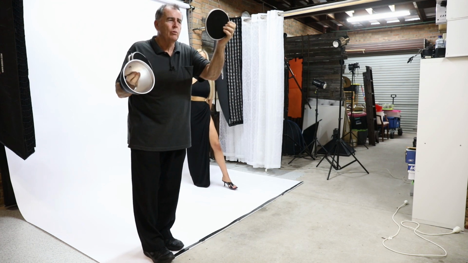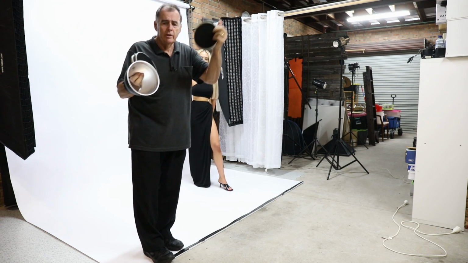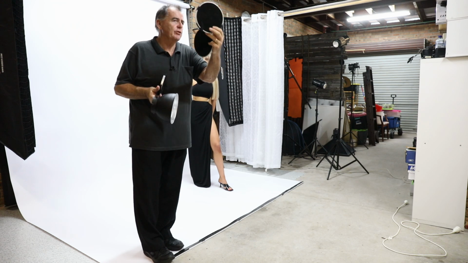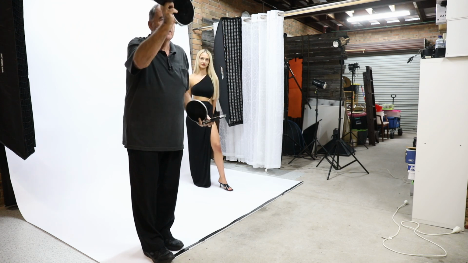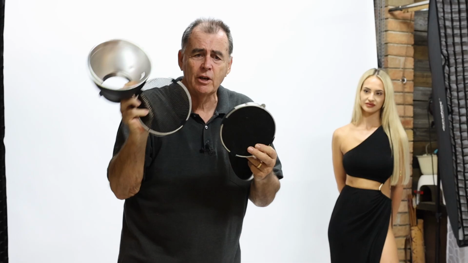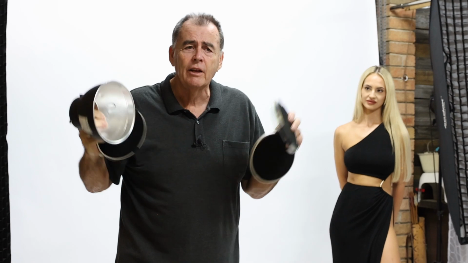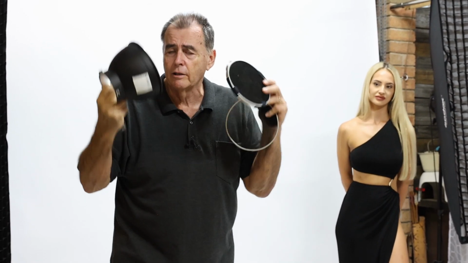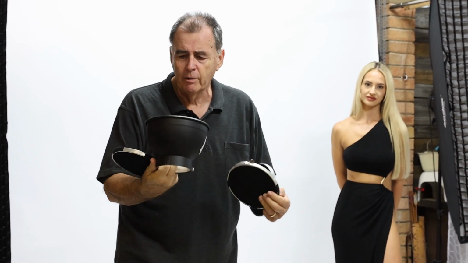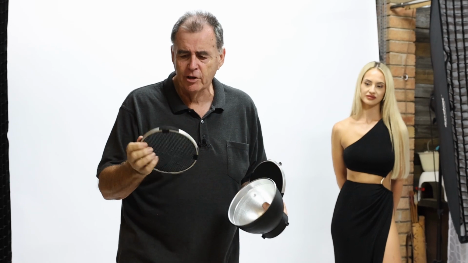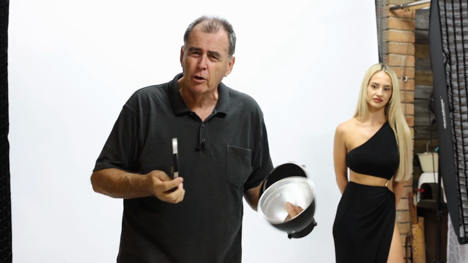So we've got one here that's about 10 degrees, another one here that's about 5 degrees, and one that's about 20 degrees. So depending on which one we put on, that will change the pool of light that's lighting Angela. So we're going to start with the 20 degree one first to see what that looks like, and we might concentrate it later.